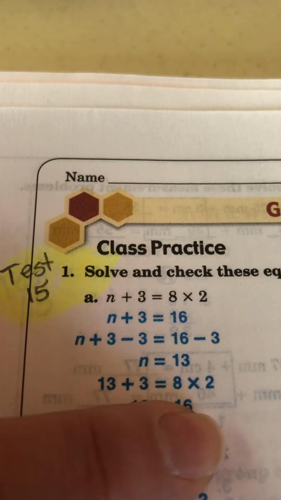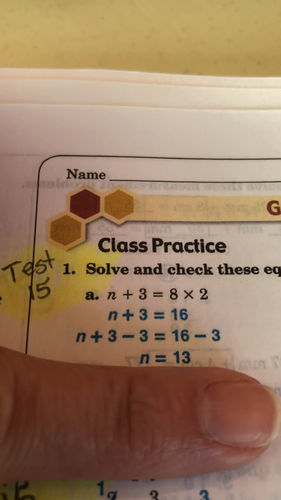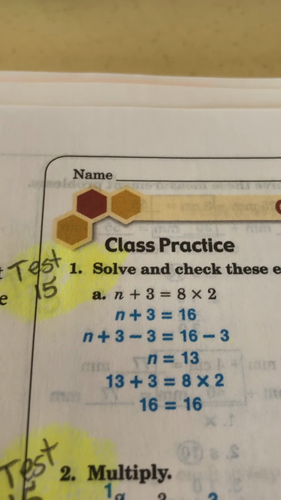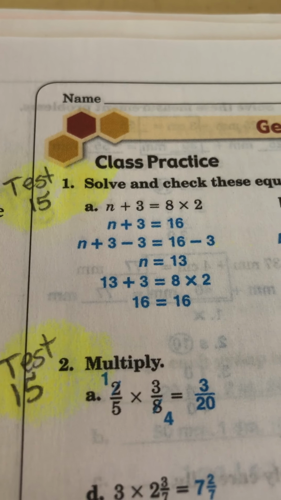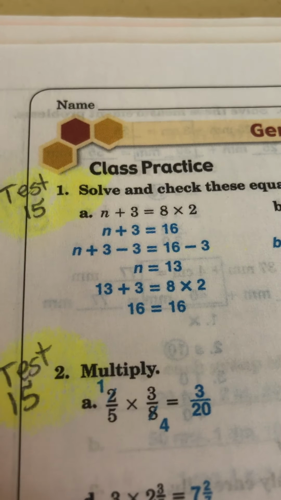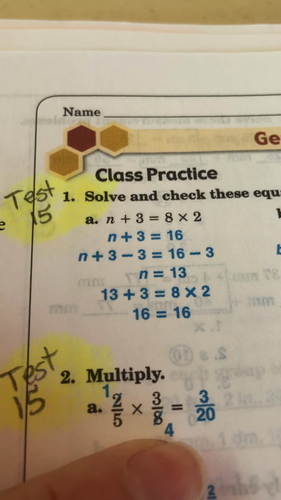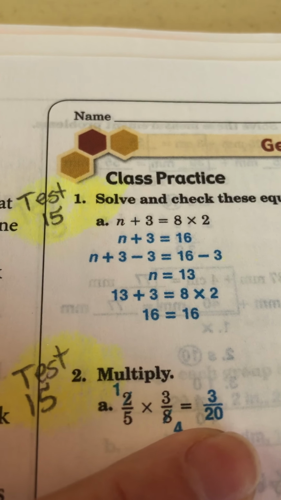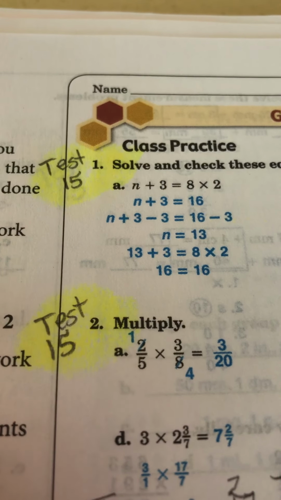If you get down here and this is off, you got to go back up here and figure out what you did wrong, okay? Because this is your checking portion. I'd like for you to do B and C on your own, and I'd like to slide down, and let's do number 2, okay? 2A, can you cancel? Yes, you can. 2 will go into itself 1 time, and 2 will go into 8 4 times. 1 times 3 is 3, and 5 times 4 is 20. You cannot reduce that. Let's slide on down and do the next one.